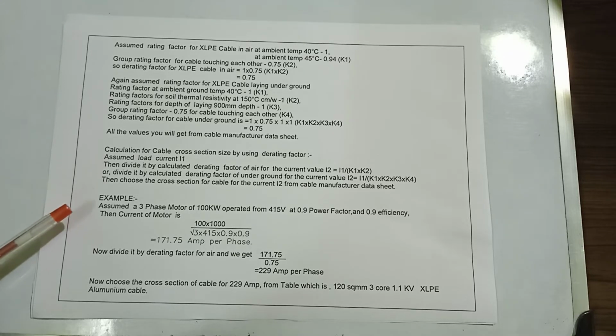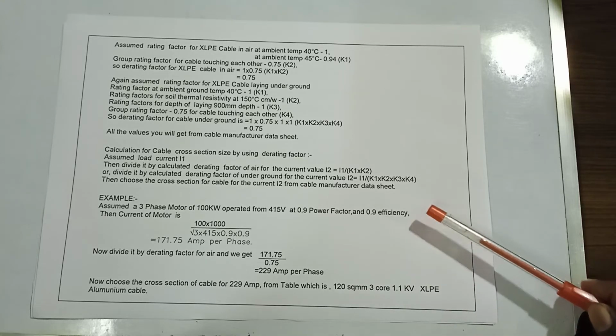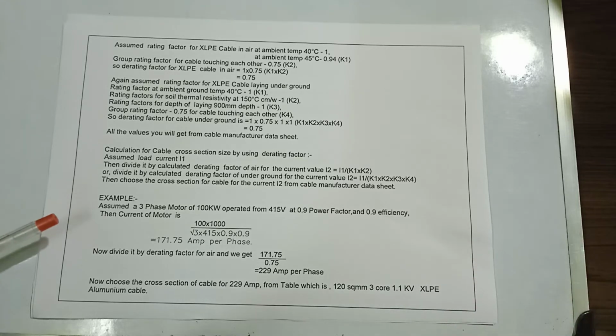Example: assume a three-phase motor of 100 kilowatt operated from 415 volt at 0.9 power factor and 0.9 efficiency. Then current of motor is 100 into 1000 divided by root 3 into 415 into 0.9 into 0.9, which is 171.75 ampere per phase.